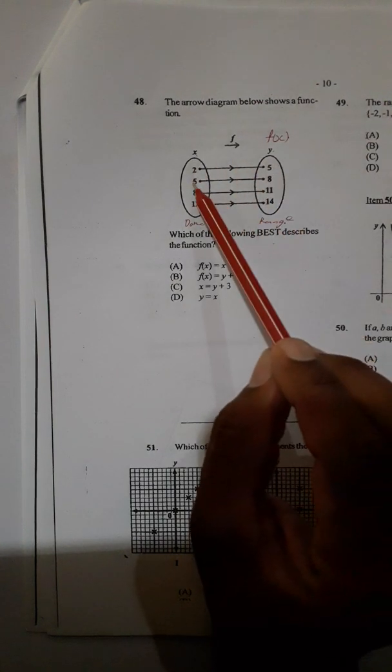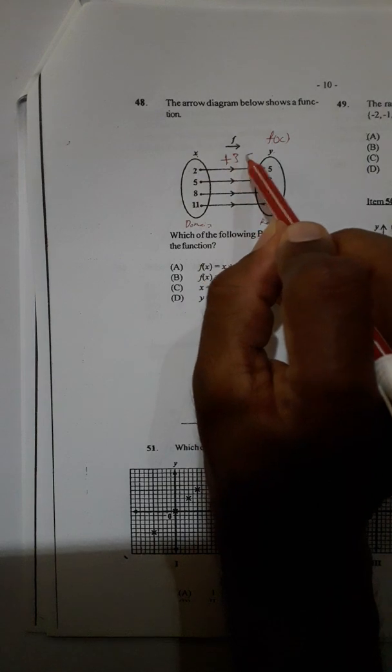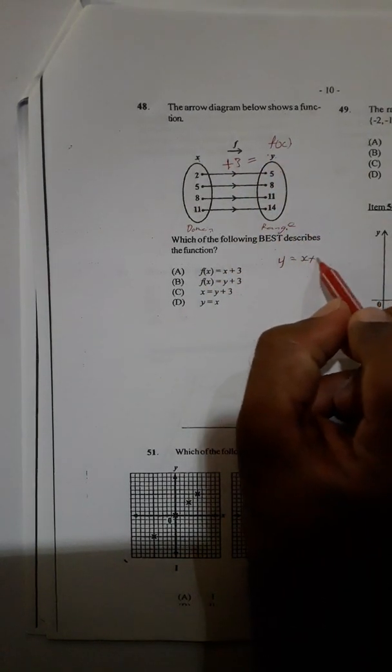Y is also known as f of x. Y is known as the range. X is known as the domain. Okay, so we can say that 2 plus 3 will give us 5. 5 plus 3 is 8. 8 plus 3 is 11. 11 plus, okay, so we are actually adding 3. So x plus 3 will give us y. Right? Or we can write y is equal to x plus 3.